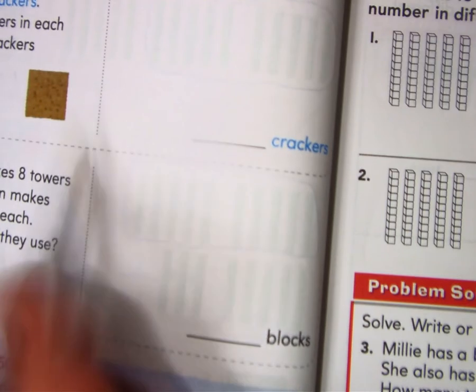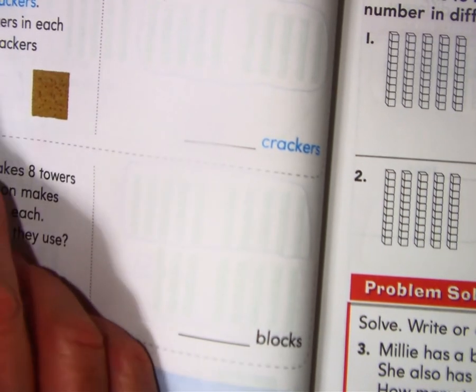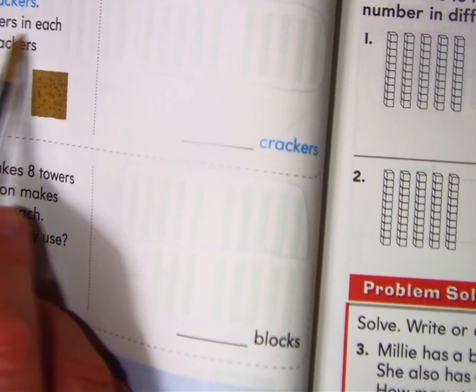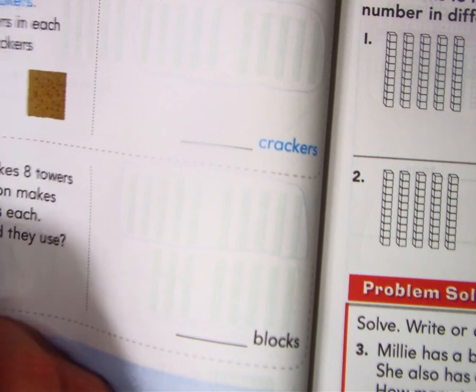Okay. It says solve, write, or draw to explain. Resuelve, escriba o dibujo para explicar. There are 16 boxes of crackers. There are 10 crackers in each box. How many crackers are in the boxes? Hay 16 cajas de galletas. Hay 10 galletas en cada caja. ¿Cuántas galletas hay en total?